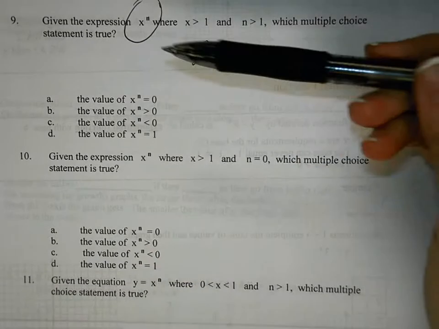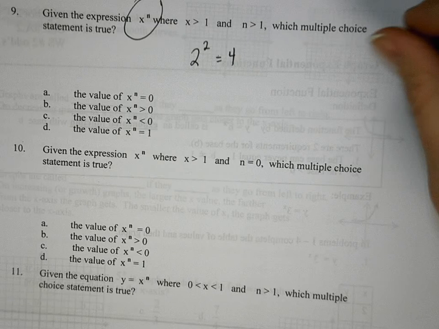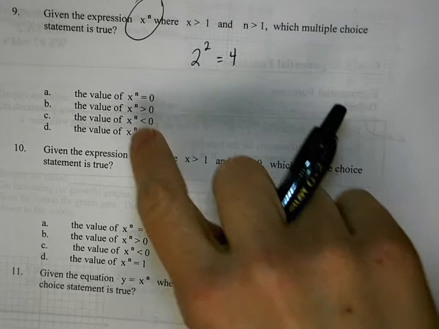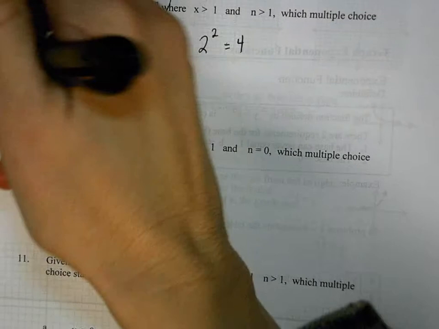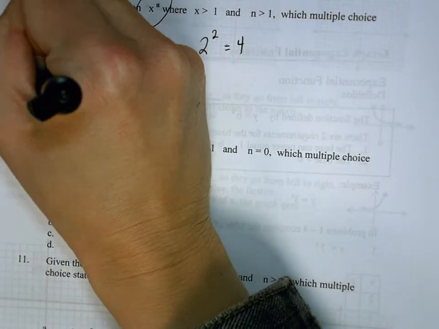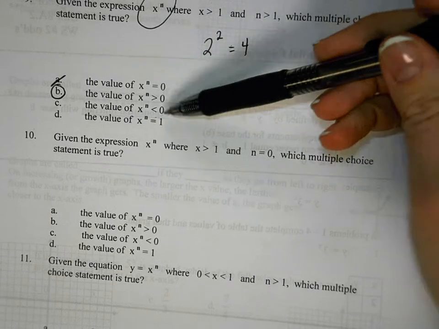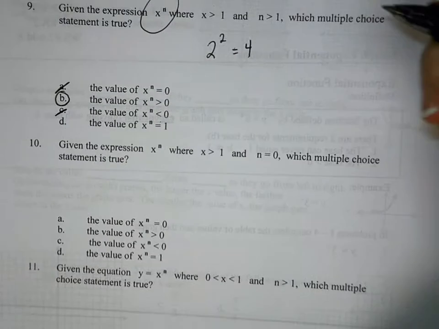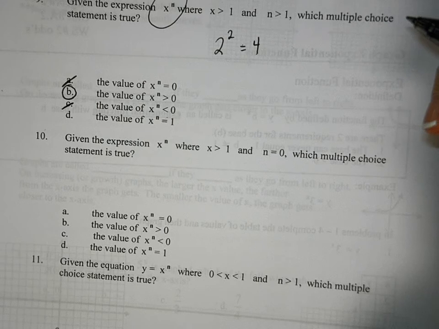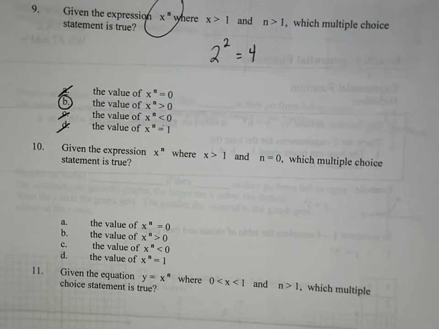So now, let's go through and read these. It says the value of x to n will equal 0. No. The value of x to n is greater than 0. Yeah, that could be true. So this one is not true. This one could be true, but we need to go through and check all of them. X to the n is less than 0. Nope, it's not negative. X to the n equals 1. No. So we know that B is the correct answer, and there's nothing else to decide there.